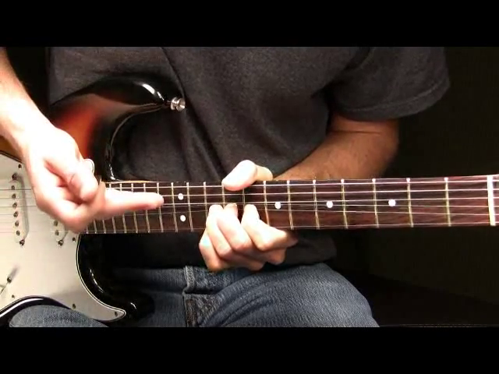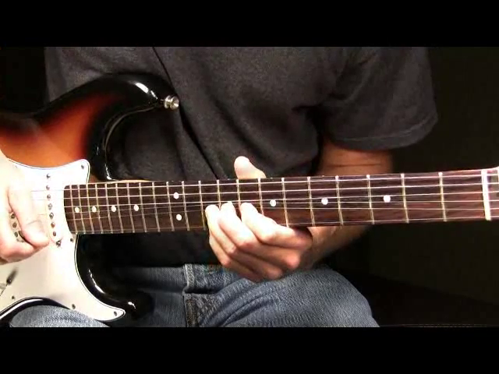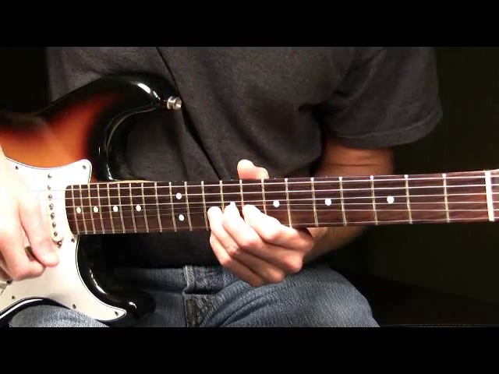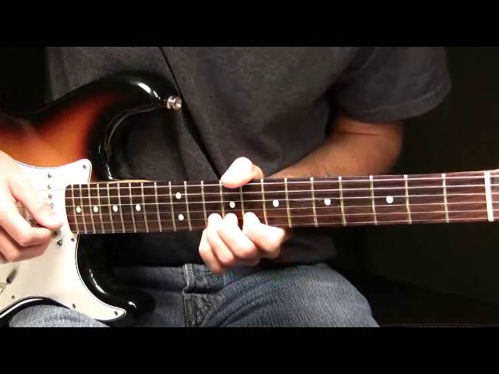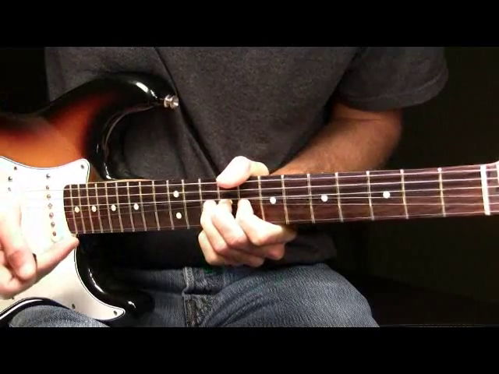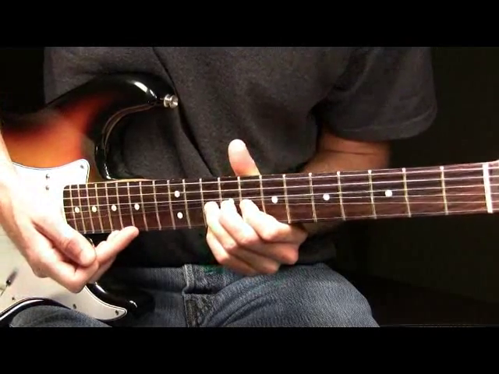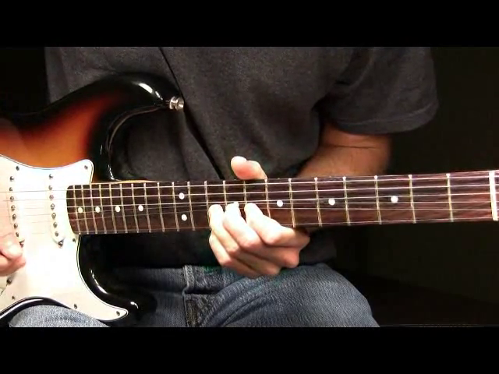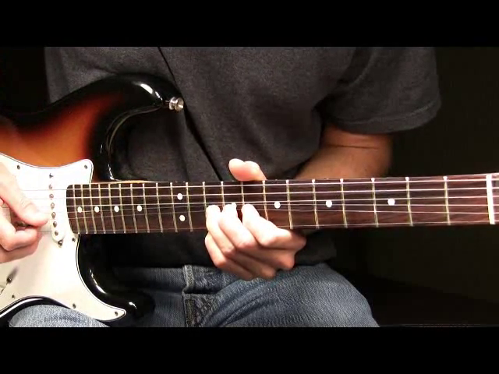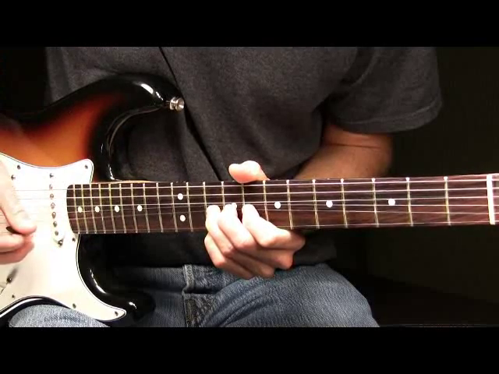Once I've got it up to the top of that bend, I'm going to pick my high E string 10th fret where my pinky is. I know it's hard to see it right here, but that's why I'm telling you what's going on. So I'm going to pick the 10th fret of my B and bend it up. Then I'm going to pick the 10th fret of my high E string where my pinky is. And then I'm going to pick my B string once again, and I'm going to bring the note back down.